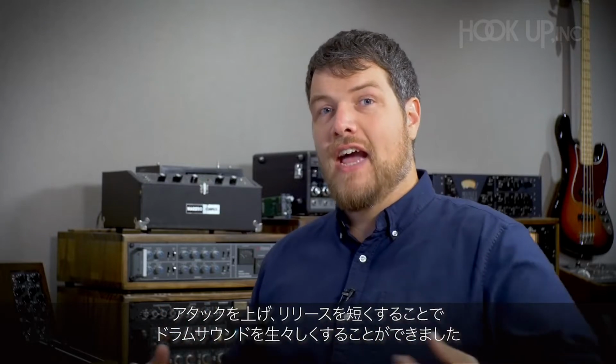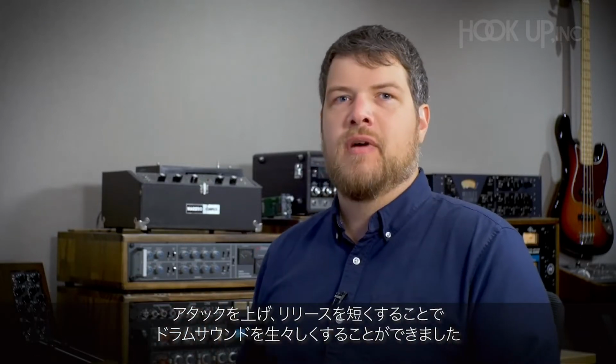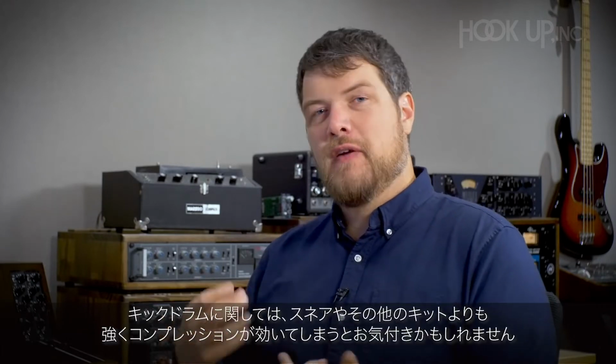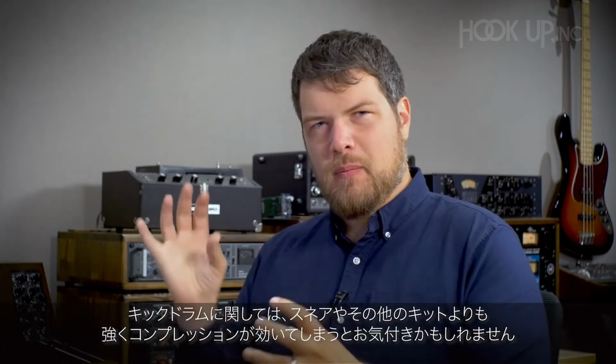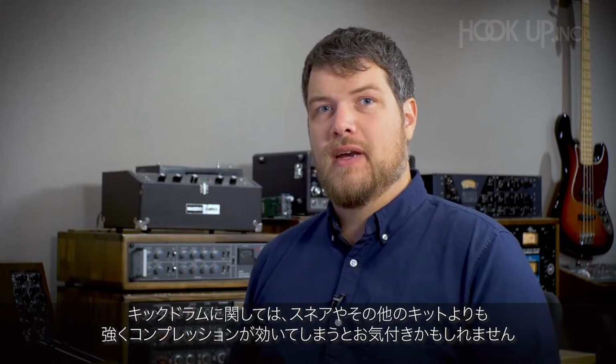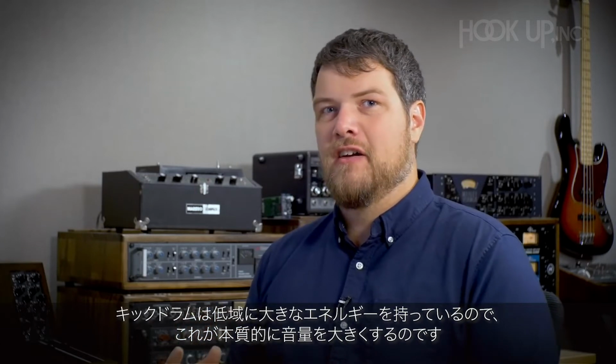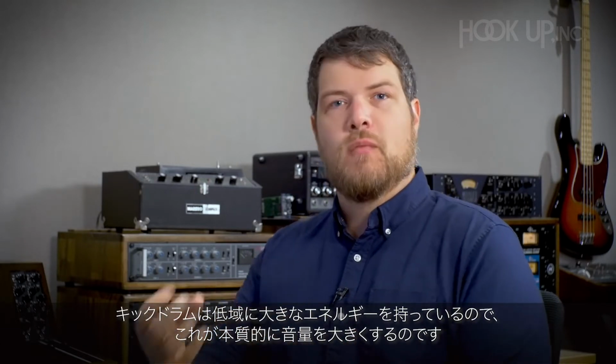So you can hear with the attack opened up, with the release shortened, all of a sudden I've got life back in my drums. Now you may notice, whenever the kick drum hits, it's compressing more than when the snare drum or anything else is going on in the drum kit. Well, that makes sense because the kick drum has all this low frequency energy, which just inherently has more level.